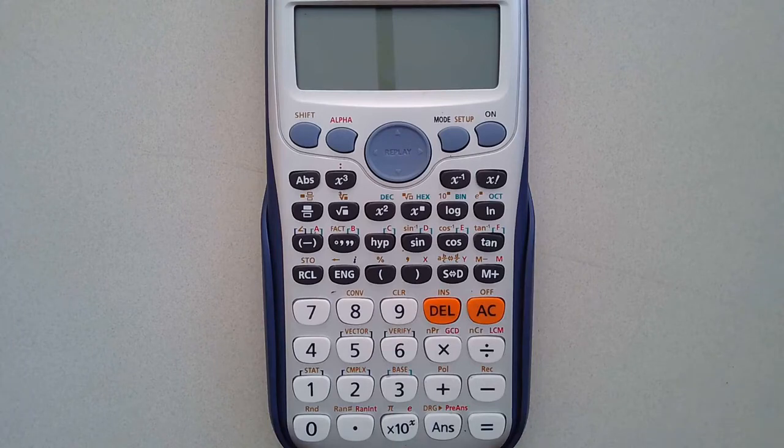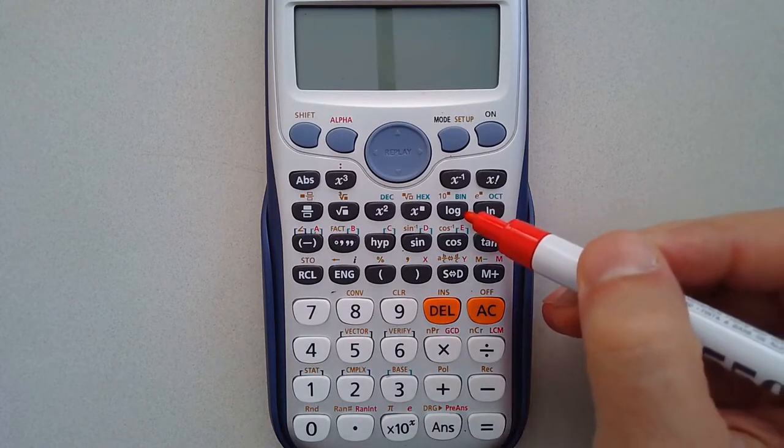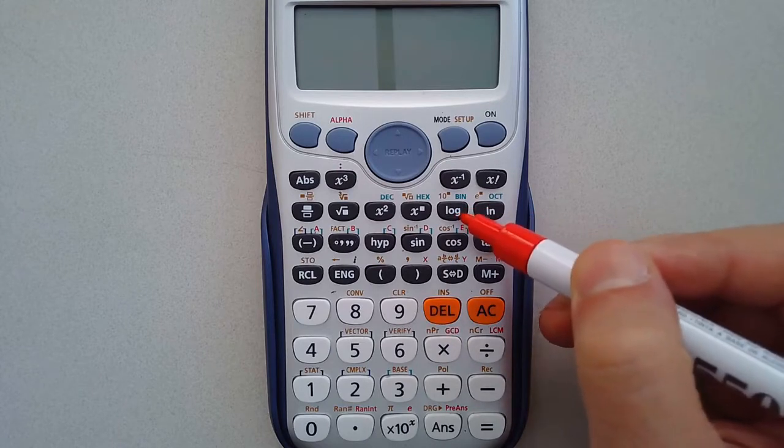Okay, just before we look at examples that involve solving equations that have the unknown or the pronumeral as the index, what I'm going to introduce you to first of all is the logarithm button on the calculator, which is this button here. There's actually two of them. There's this one here called log, which is actually log base 10.